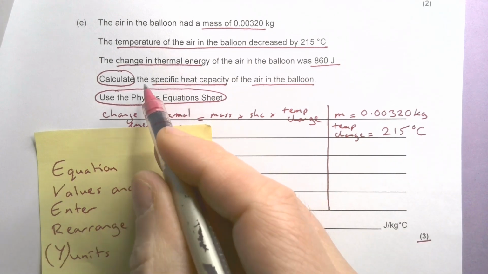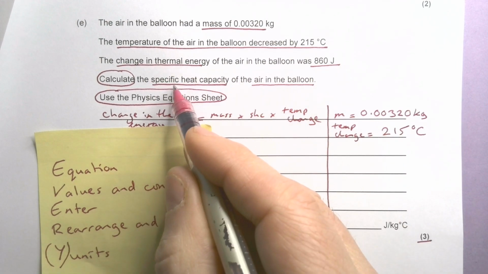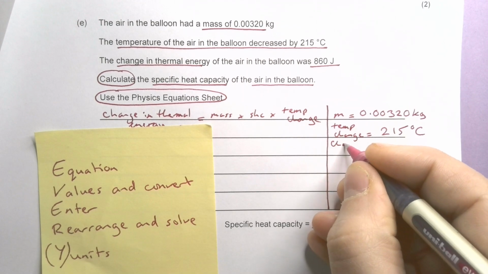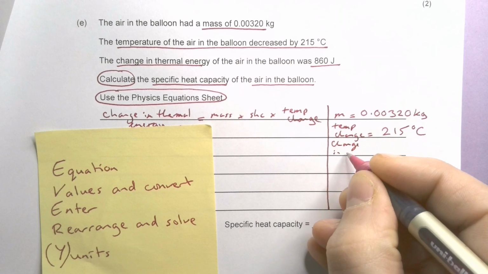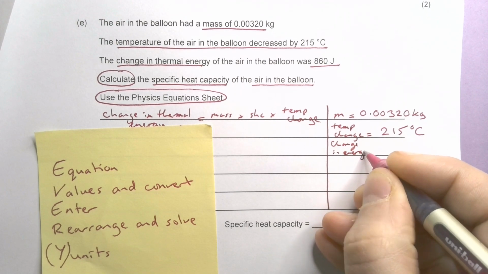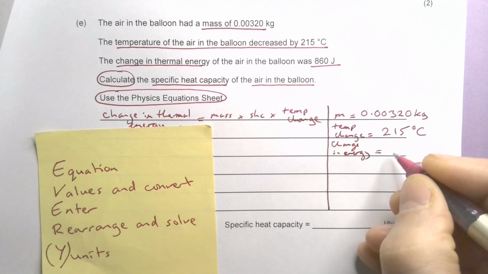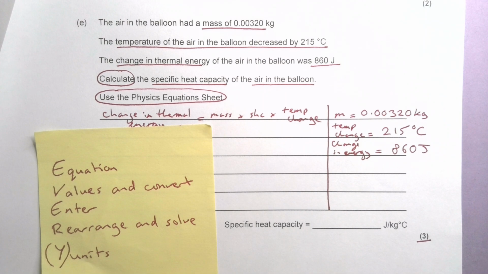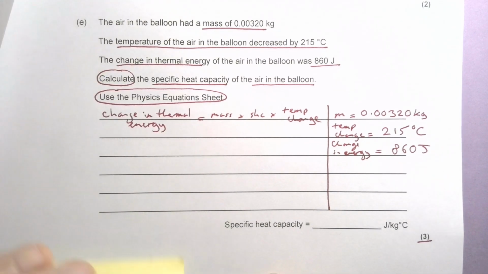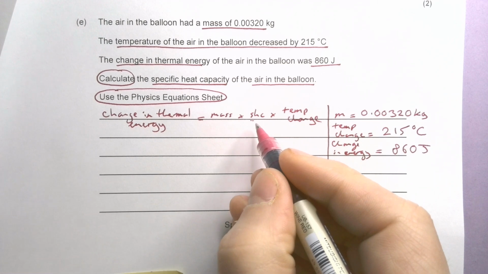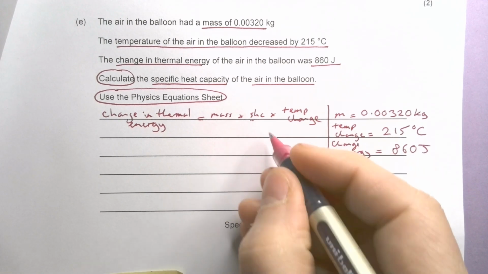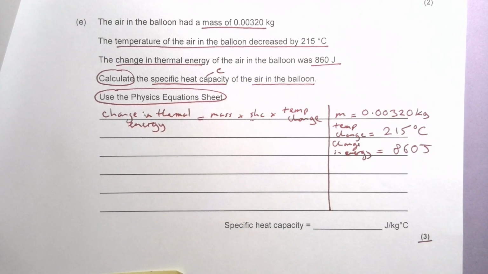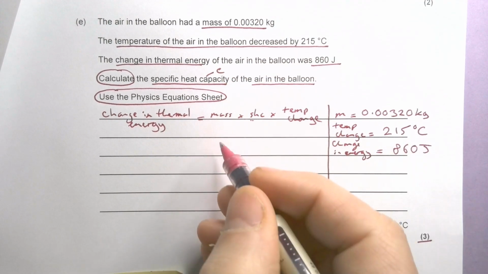It also tells me the, what else? The change in energy. So the change in thermal energy is equal to 860 joules. So they're the 3 bits I've got from that data, and I've got to try and work out specific heat capacity. Now if I look at the equation, specific heat capacity has the symbol C, lowercase c. So I'm going to add that data, then put the numbers back in.